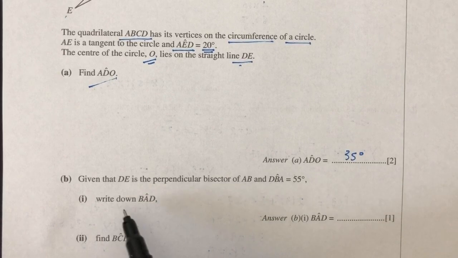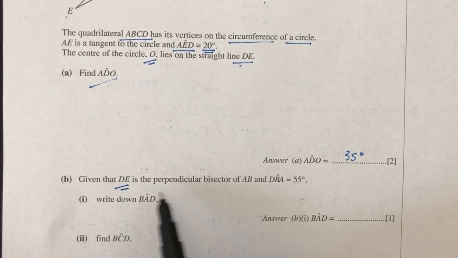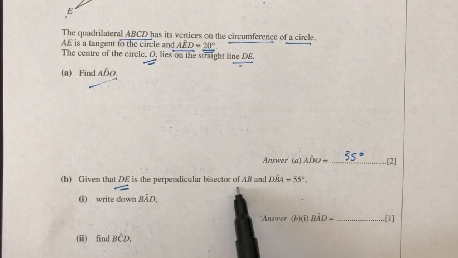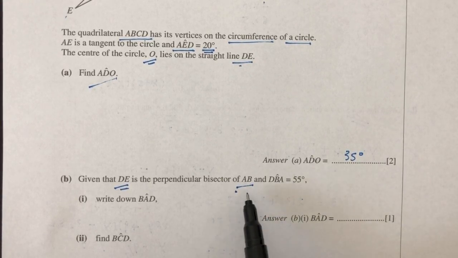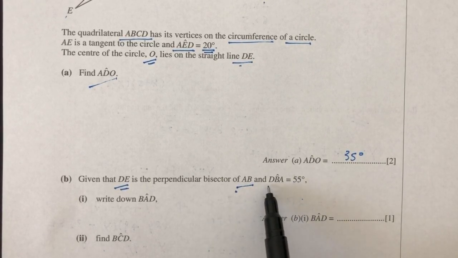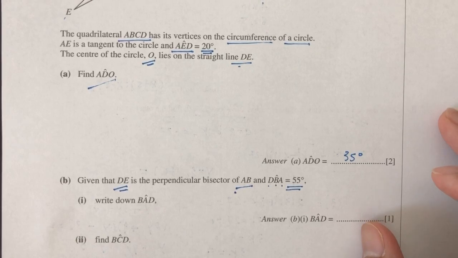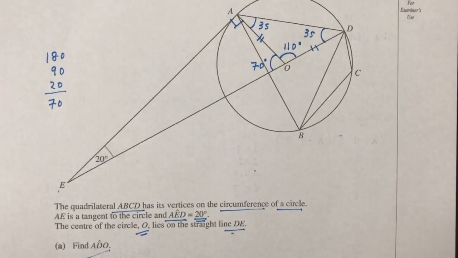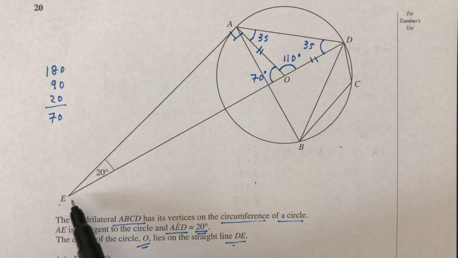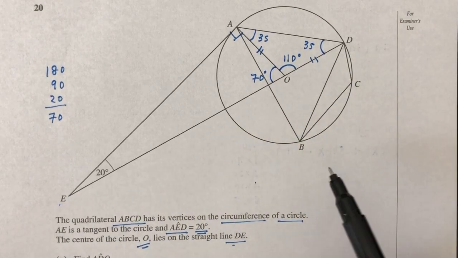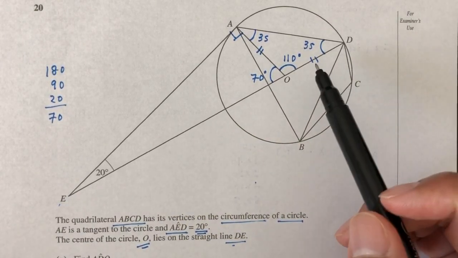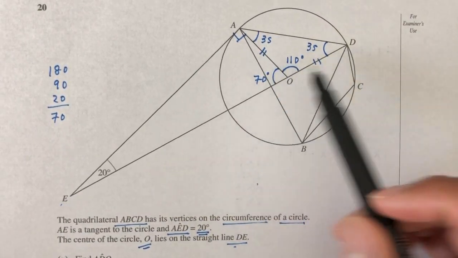Now part B, given that DE is the perpendicular bisector of AB. Okay, and then we have DAB, DBA is equal to 55. So DE is this line, a perpendicular bisector of AB.